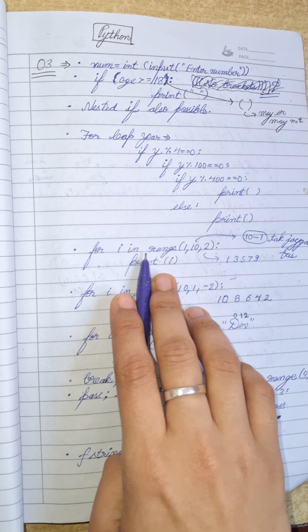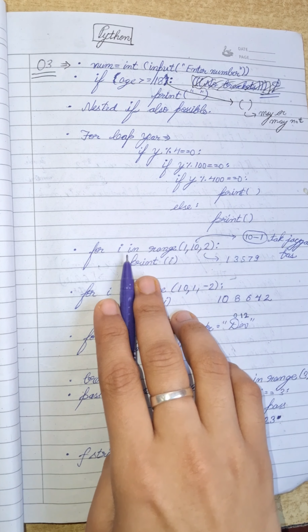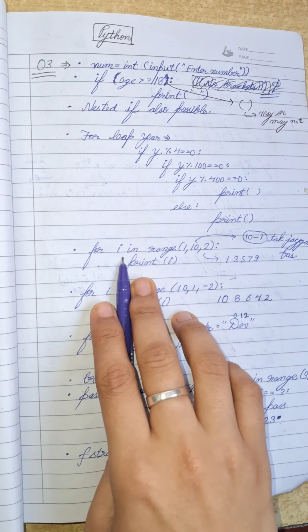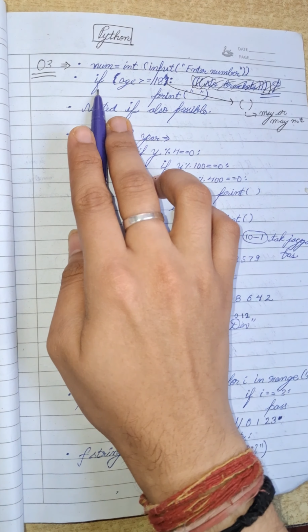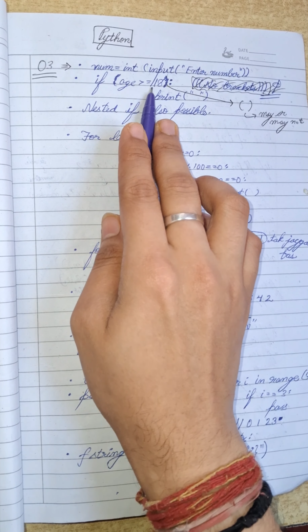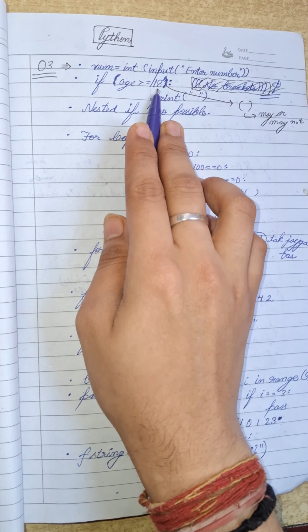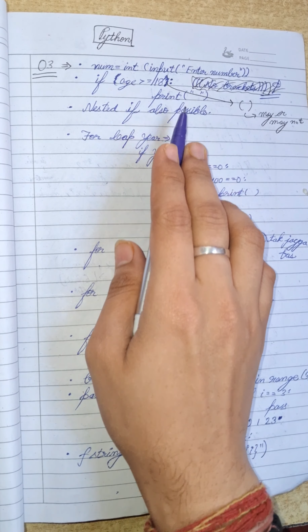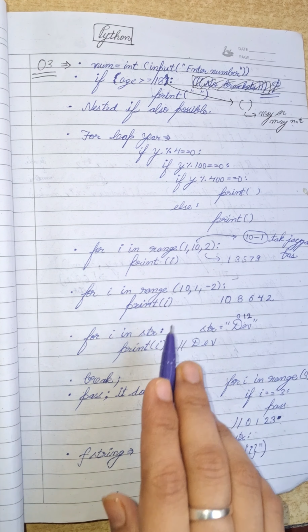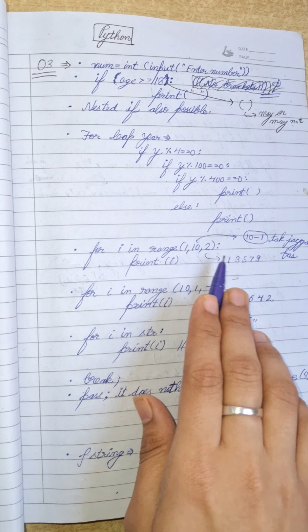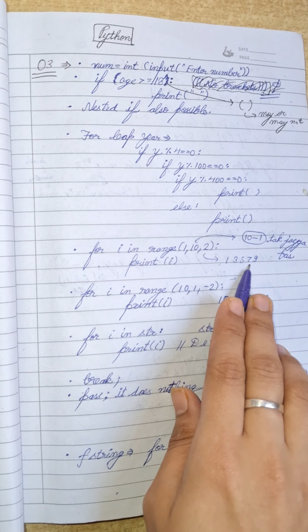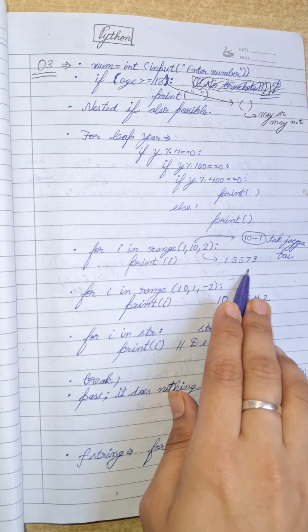So I will write the condition: for i in range(1, 10, 2), if i == 5: break. It will break there, and then your answer would be 1, 3 and 5, and you will not see the 7 and 9 in your answer.